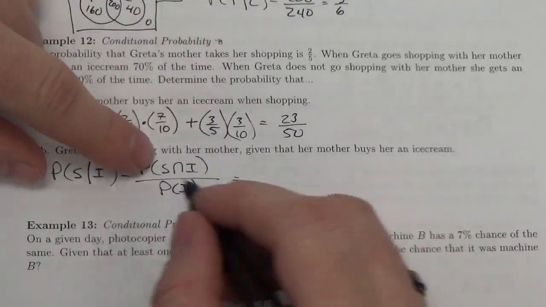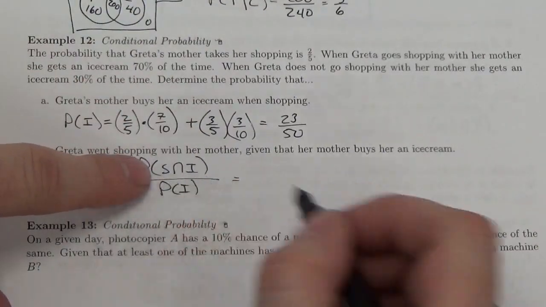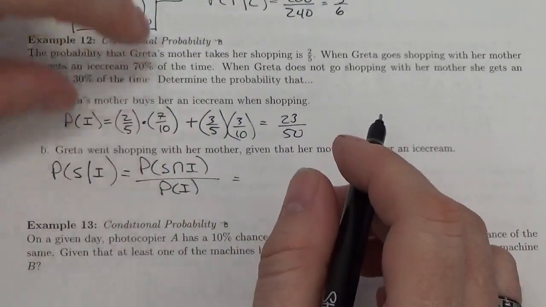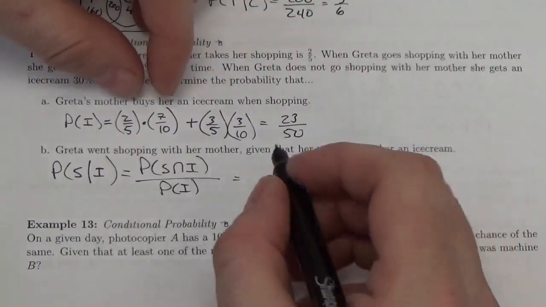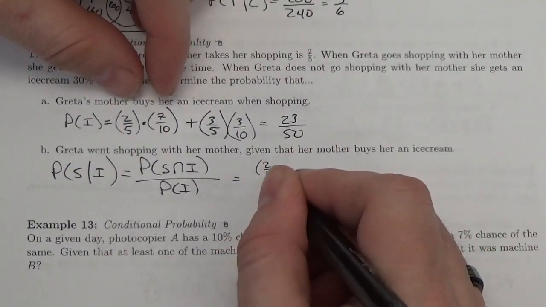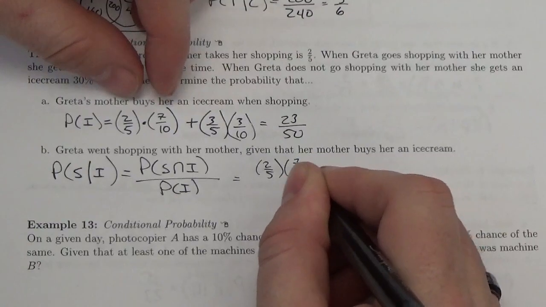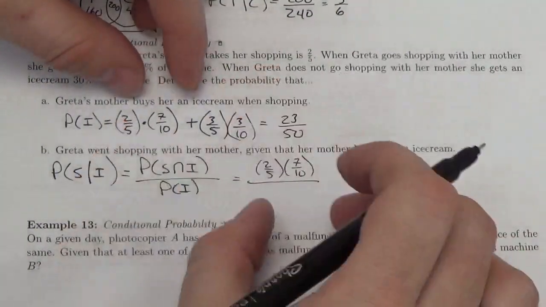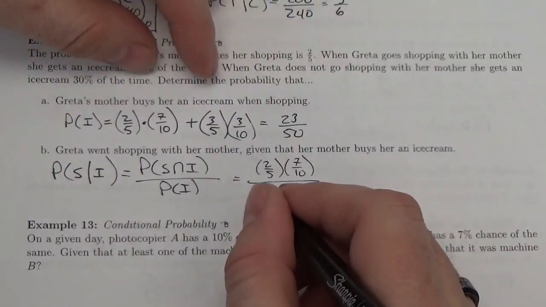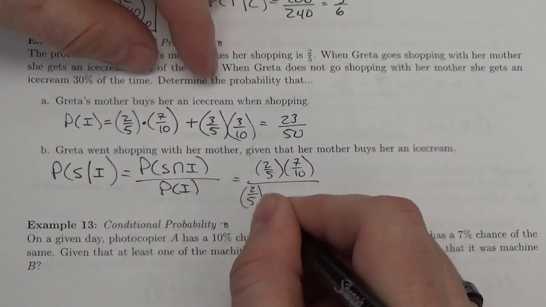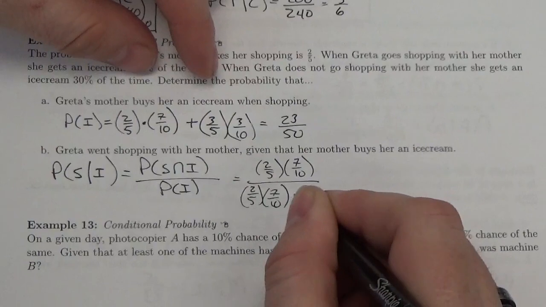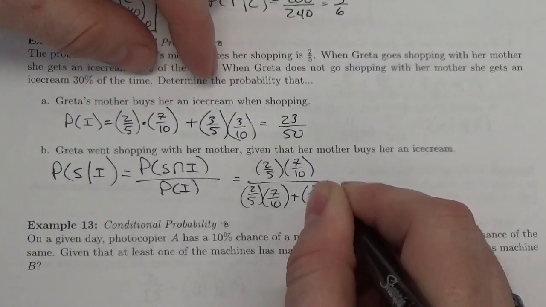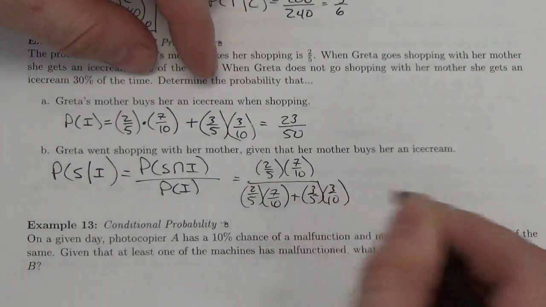So now, what's the probability that she goes shopping and gets ice cream? Well, I had just done that one. That's going to be right here. That's going to be 2/5 multiplied by 7 over 10, or 70%. Now, I'm going to rewrite this down here just to illustrate a point: 2/5, 7 out of 10, plus 3/5, 3 out of 10.